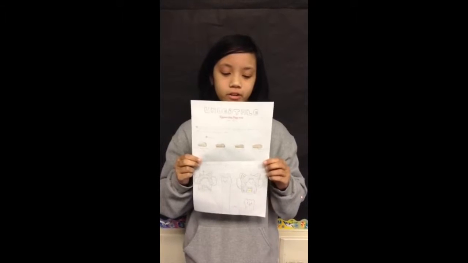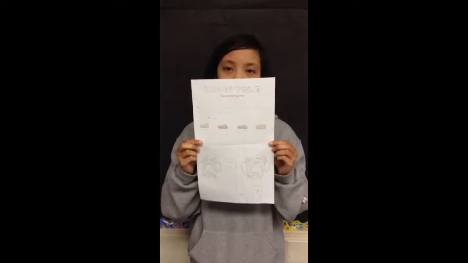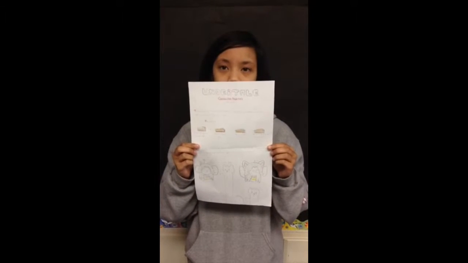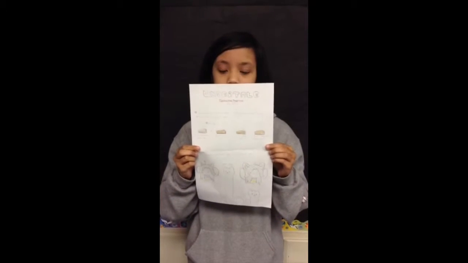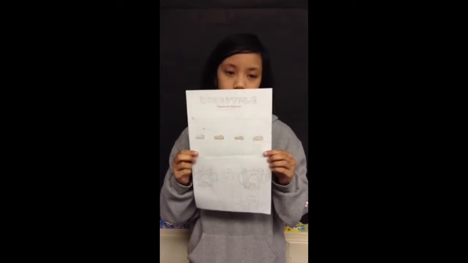For my poster, I did an Untitled theme, and what I did was the commutative properties. First I did the commutative property of addition. For the commutative property of addition, we can add the variables in any given order, and the same also goes for the commutative property of multiplication, meaning we can multiply the variables in any given order.